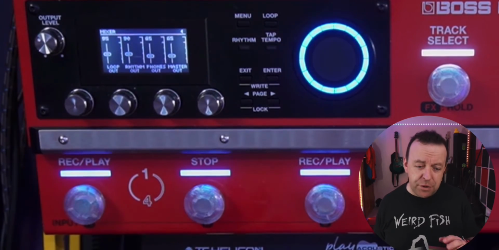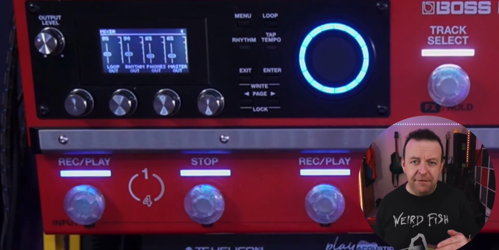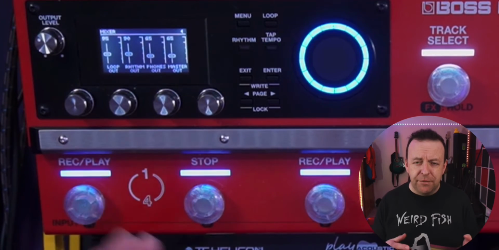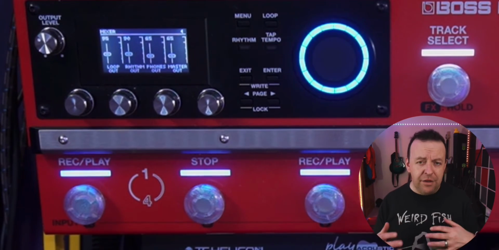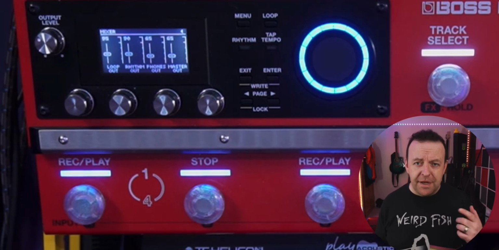Now it depends how loud you want it. You can have your rhythm out at a different volume to your phones out. So of course you can have it lower or higher than your loops or your inputs so you can hear that click. And that is all you need to do to hear the rhythm section in headphones, but without sending it out to the main or any of the subs. Now of course you can send it to the subs if you want to, or you can send it to the main. And there's a couple of different options that you can do with the rhythm section.